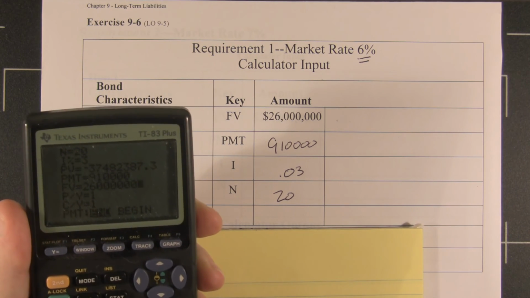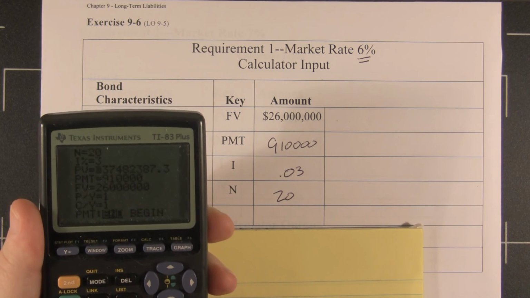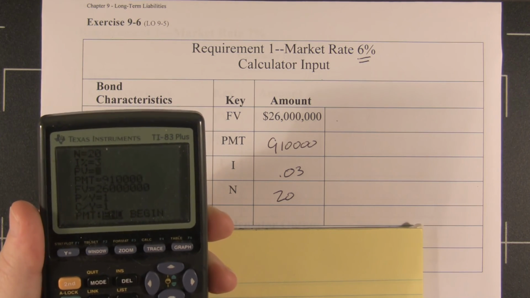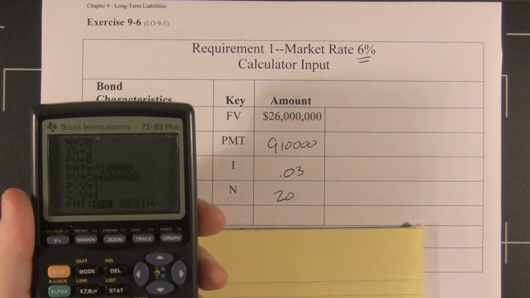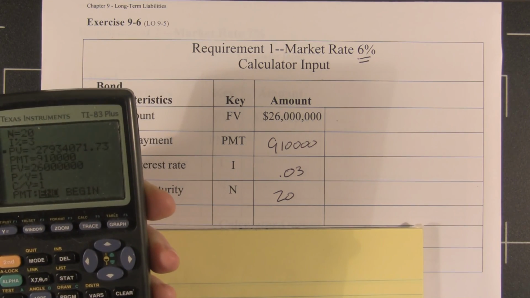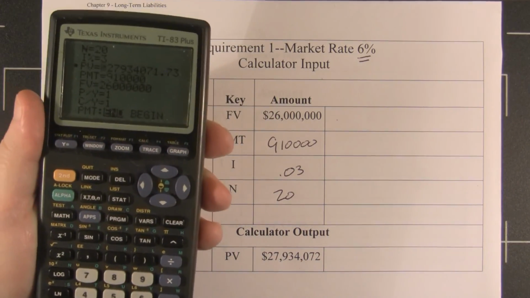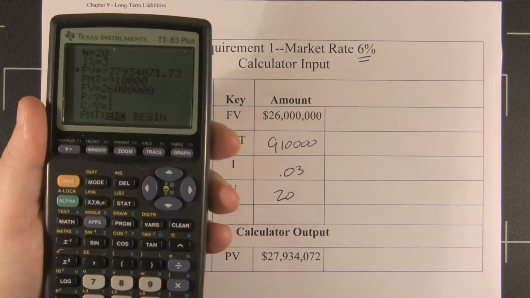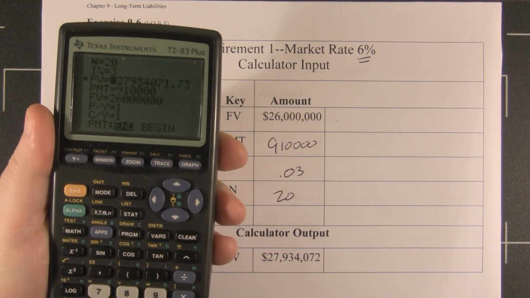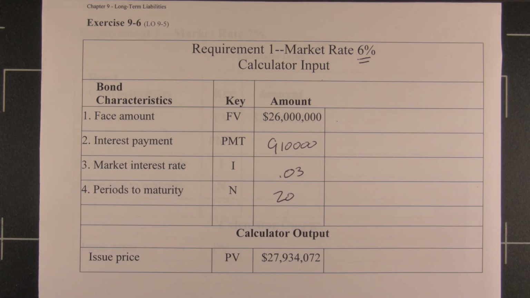And now we'll go back up to the present value, which is what we're looking for. And we'll make that alpha, that's what we're looking for. Hit enter, and it tells us that this bond will sell for $227,934,072. That's 9-6, part 1.